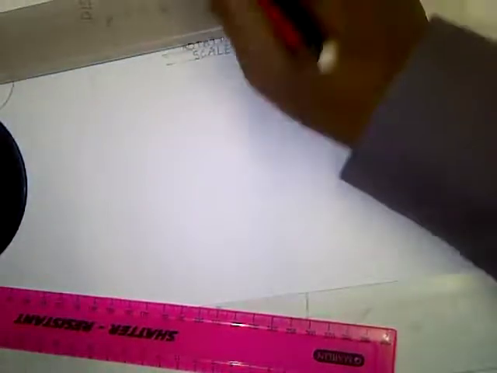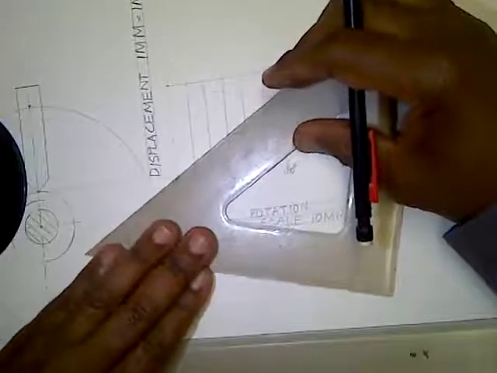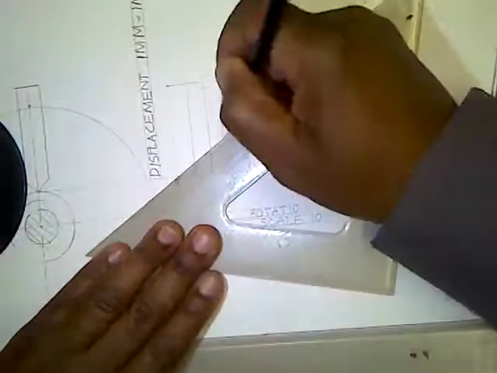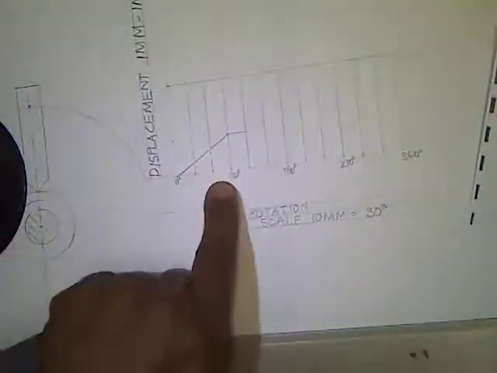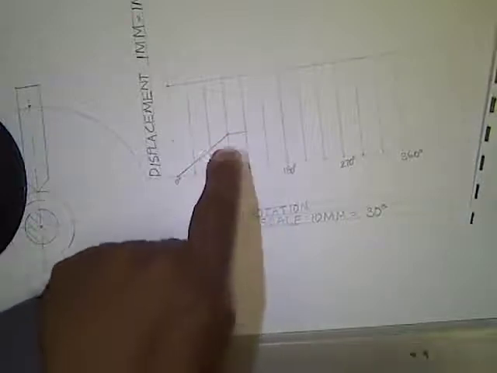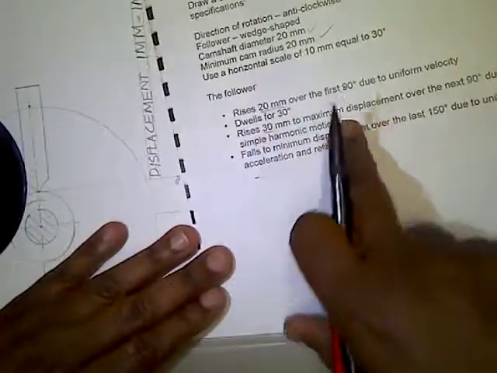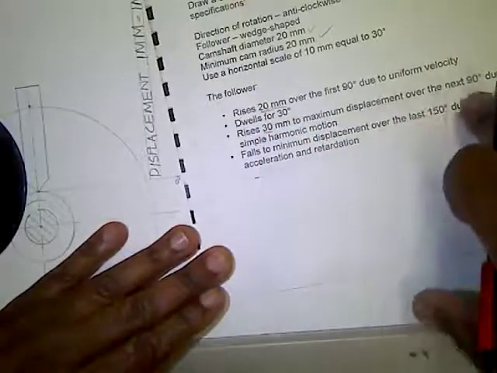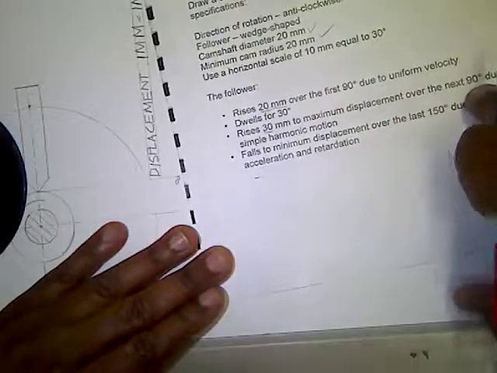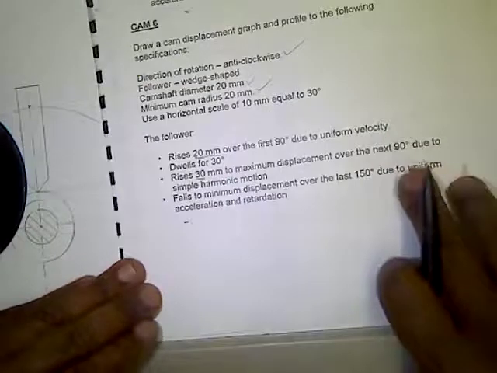Our follower does not move, but with uniform velocity, which simply means this is how we represent that motion: it has moved from 0 to 90 with uniform velocity. This is the first 90, and then the second was 30 degrees where it dwelled. It remained at rest. And then there is another rise. It rises 30 millimeters to a maximum displacement over the next 90 degrees.